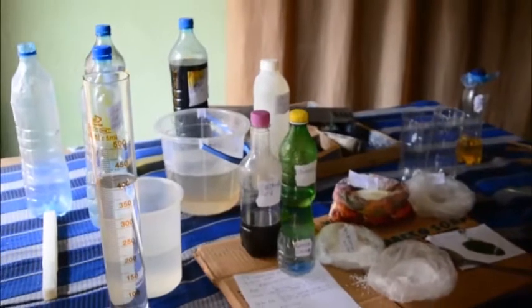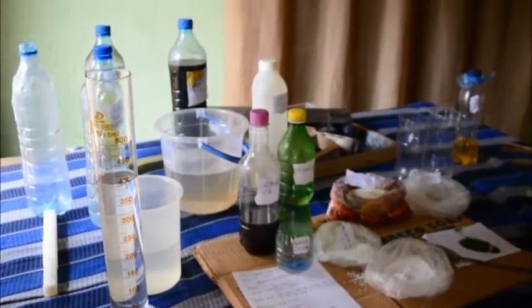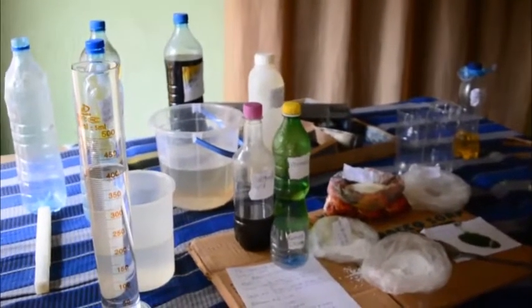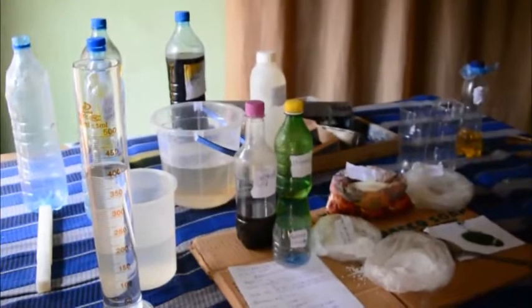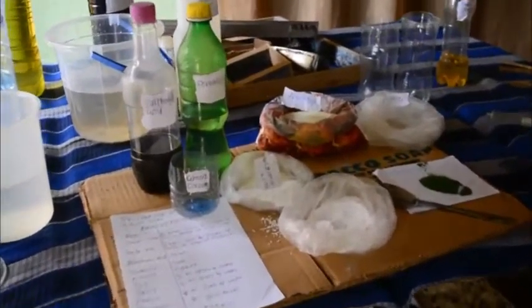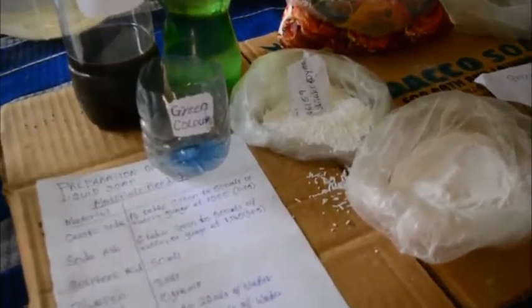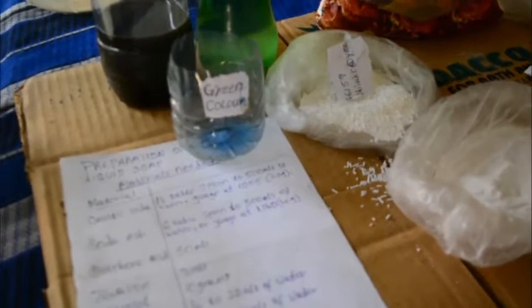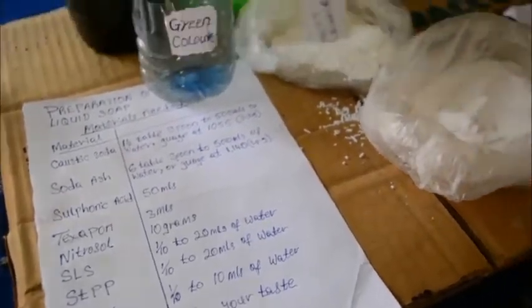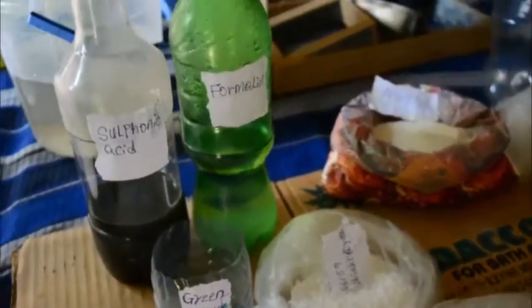Now, still in the process of production. Liquid soap comprises 3 different stages. I believe you are through with my explanation on these chemicals on liquid soap. Now, liquid soap comprises 3 different stages or steps. Step 1 comprises the dissolution of nitrosol in water.